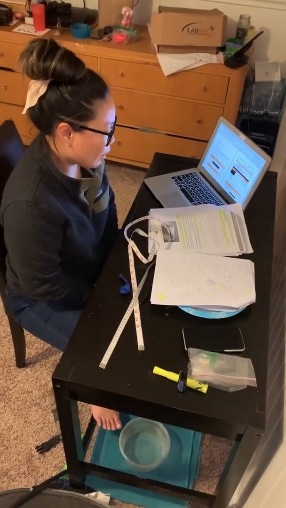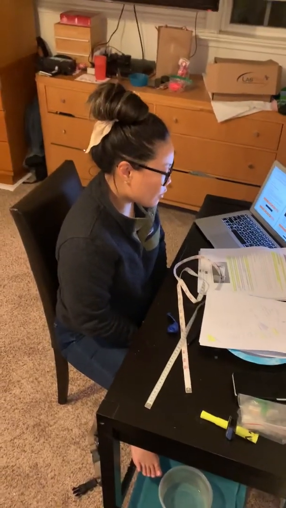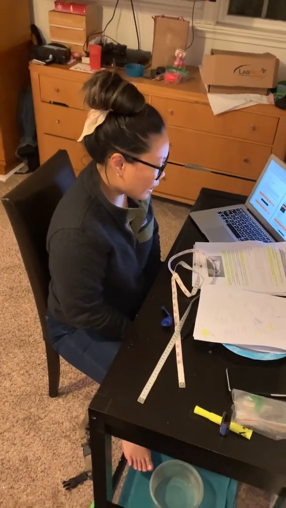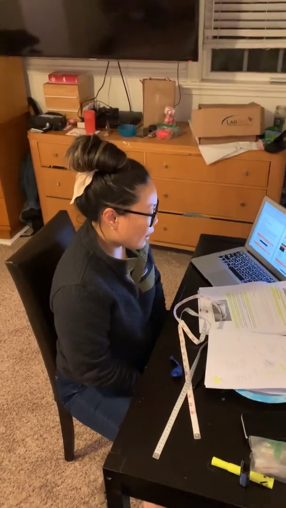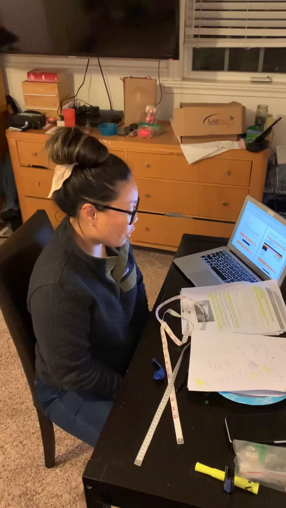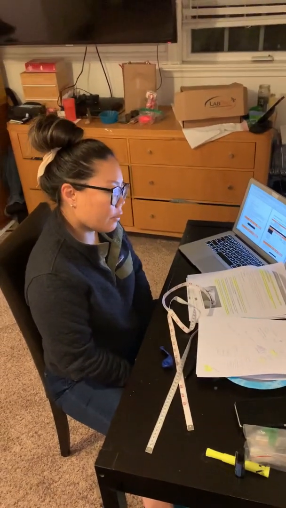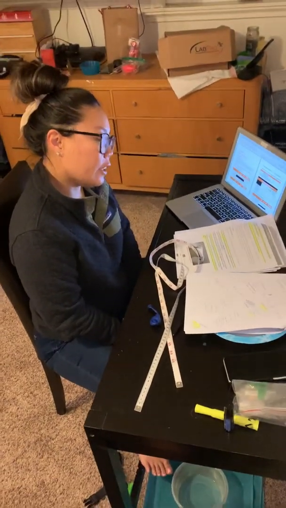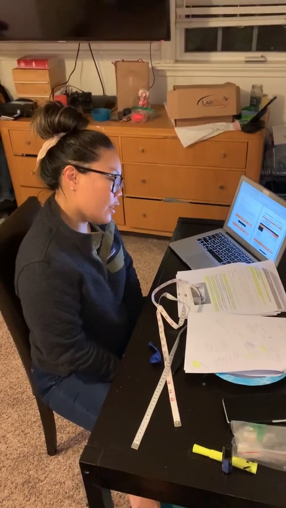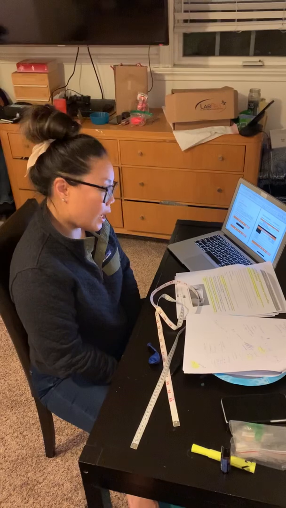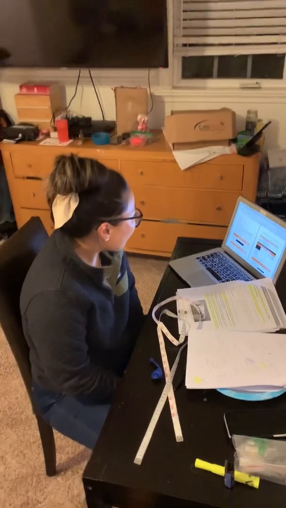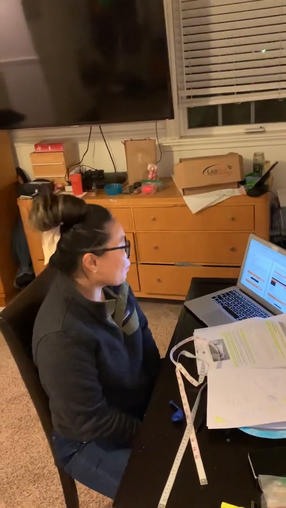I had to use a stopwatch to measure for 30 seconds and count the number of times I would breathe in 30 seconds. So I did that already. In my first trial, I had 8, second 9, third 10, with an average of 9 breaths per minute.